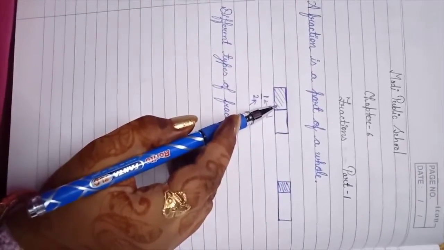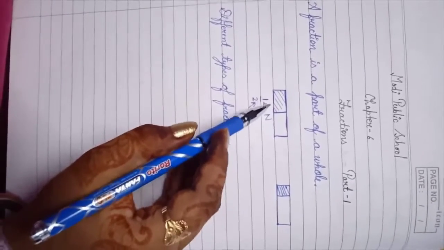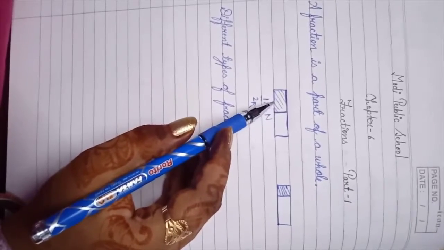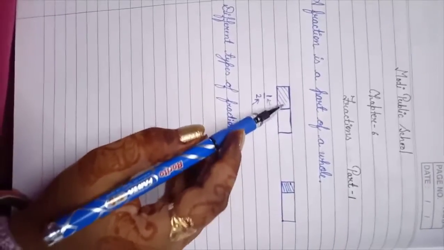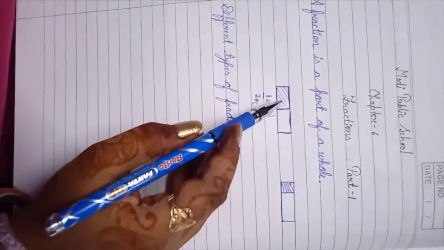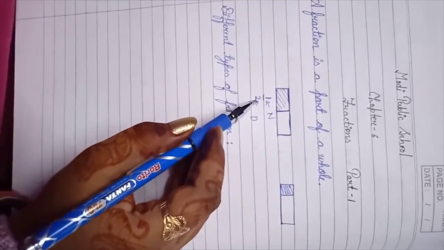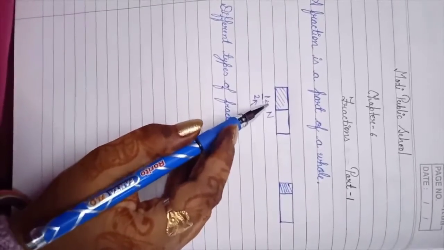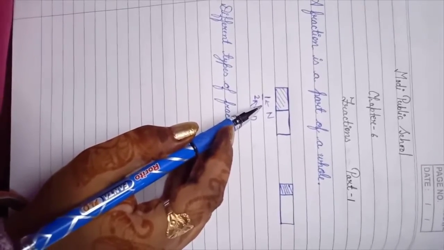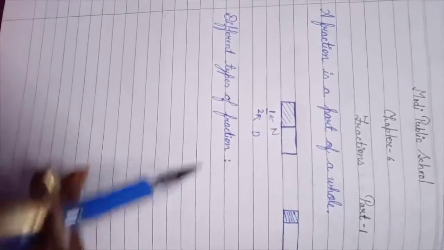Like this example. Now see this numerator. The number written in the numerator shows the parts which we are considering. And the denominator, the number 2, represents the total number of parts. Here, two parts are made. We have divided this strip into two parts, so 2 is written in the denominator. It represents the total number of parts, and the numerator shows the parts which we are considering. Now let us discuss different types of fractions.